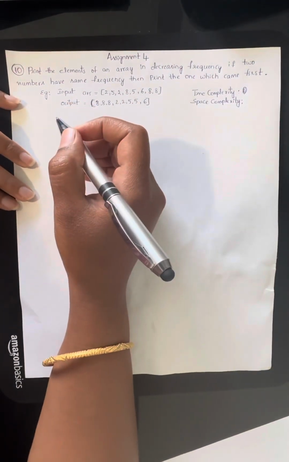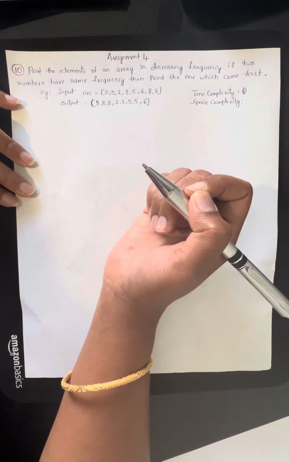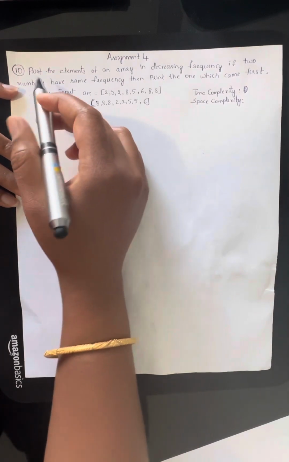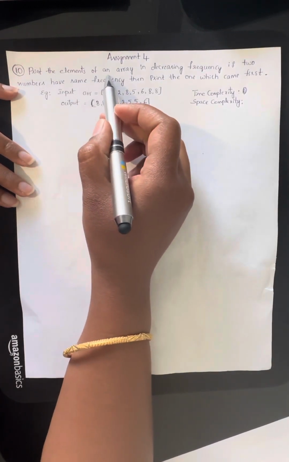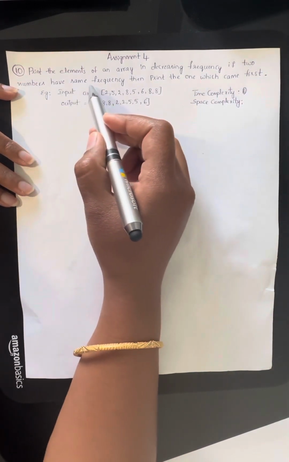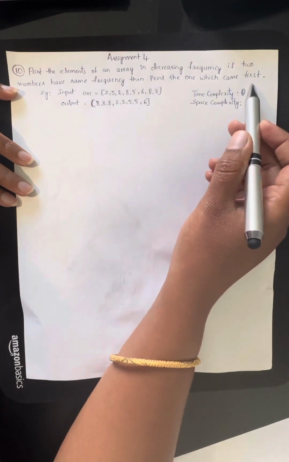So in this video I'm going to solve the 10th problem in assignment 4. Let's see the question. Print the elements of an array in decreasing frequency. If two numbers have the same frequency, then print the one which came first.